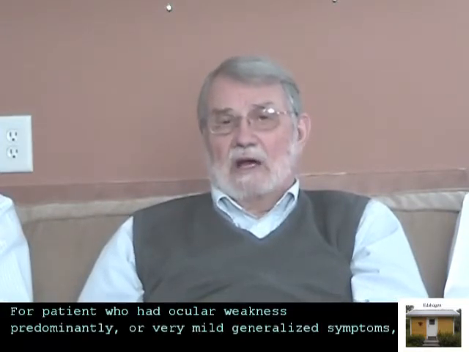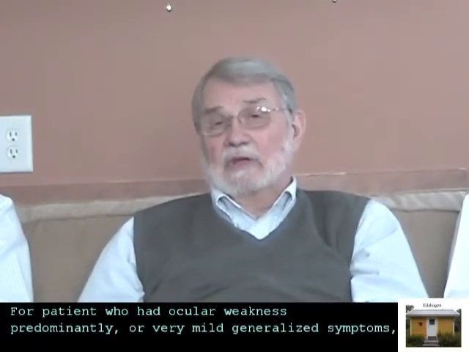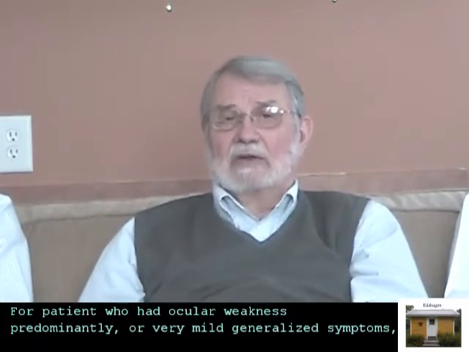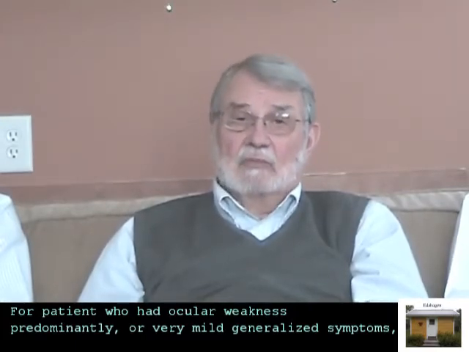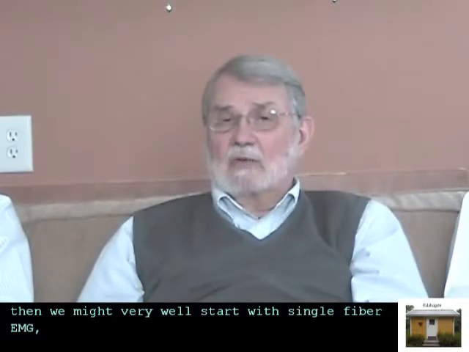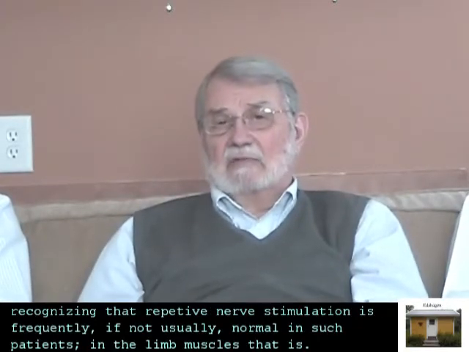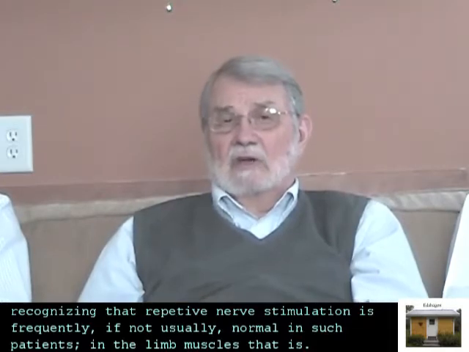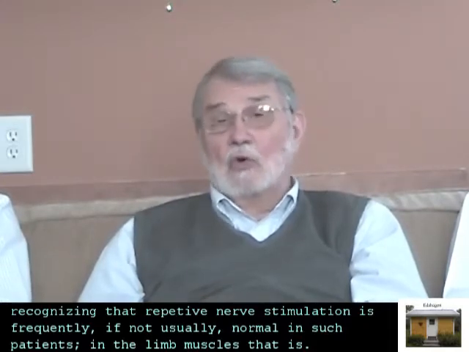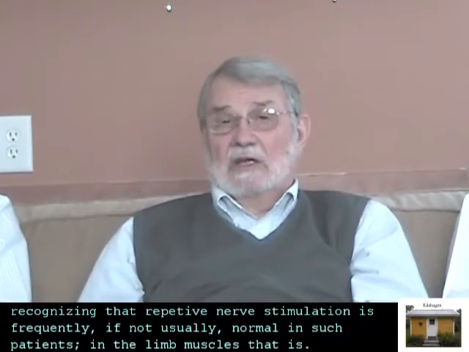For a patient who had ocular weakness predominantly, or very mild generalized symptoms, then we might very well start with single fiber EMG, recognizing that repetitive nerve stimulation is frequently, if not usually, normal in such patients, in the limb muscles, that is.